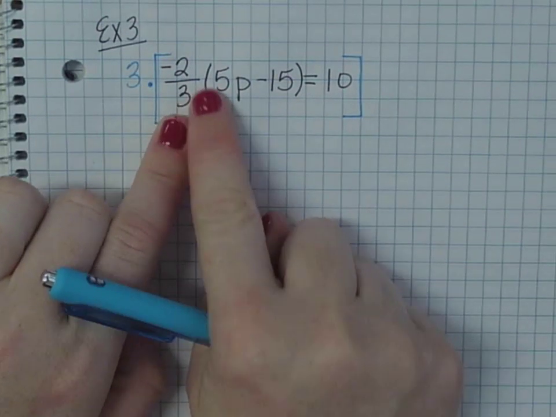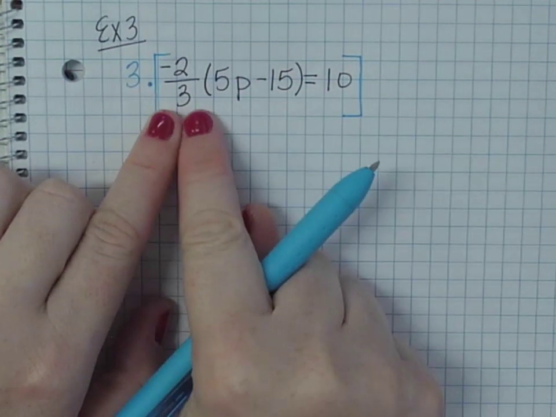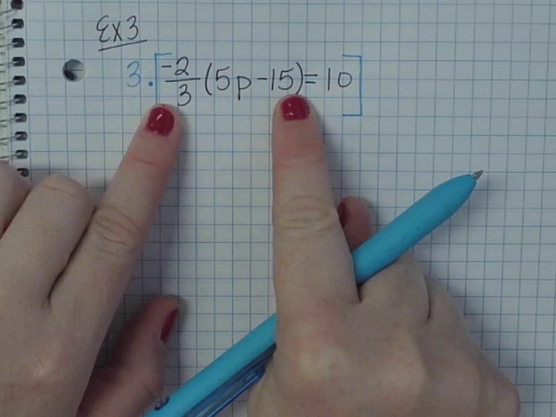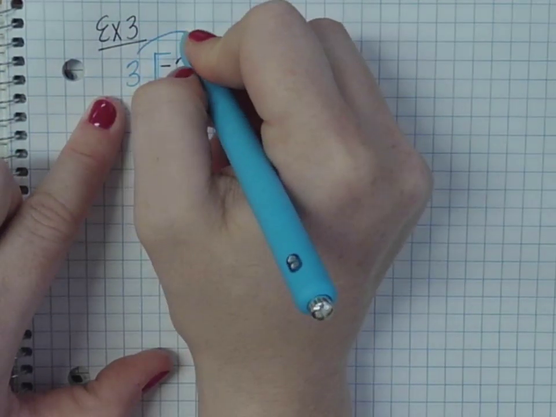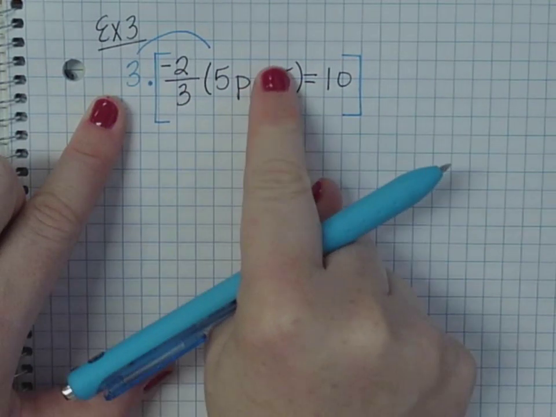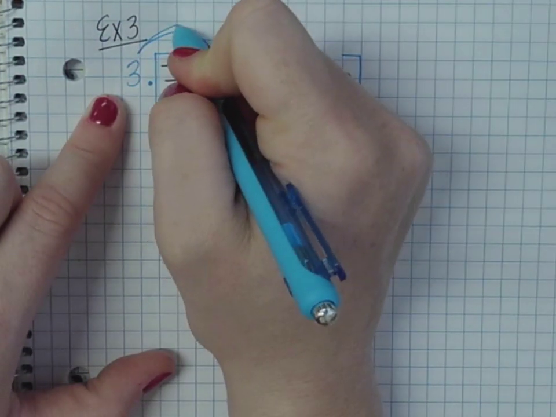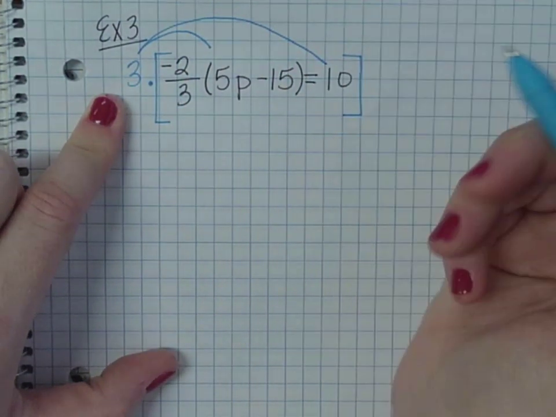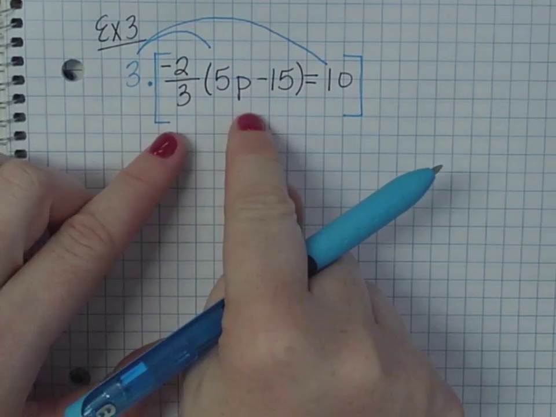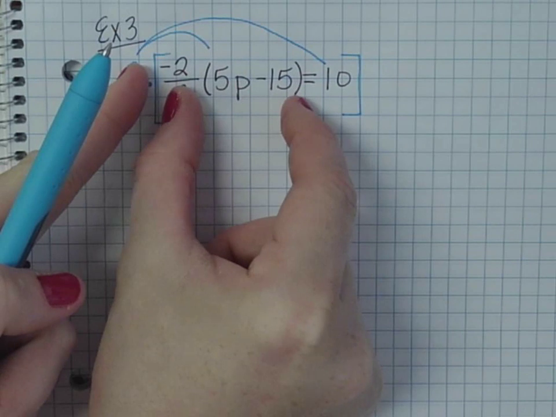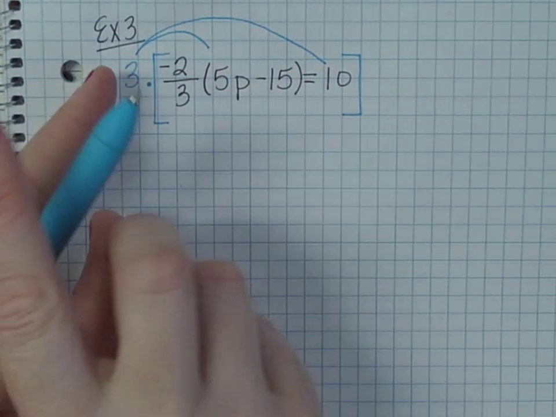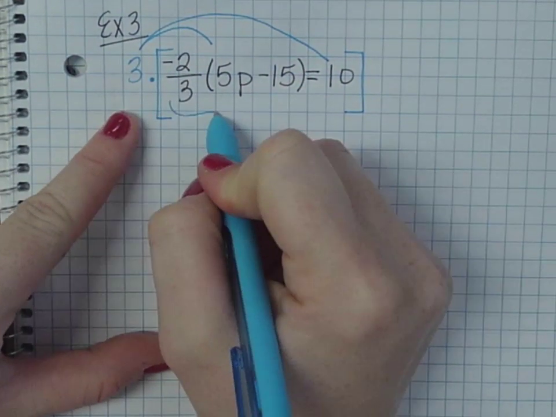Now, notice, all of this is multiplying together. So I only actually have to multiply this in to here, to all of this stuff, and multiply it into there. Remember, terms are separated by addition signs. All of this is multiplied together. All of this is one piece. So one piece here.